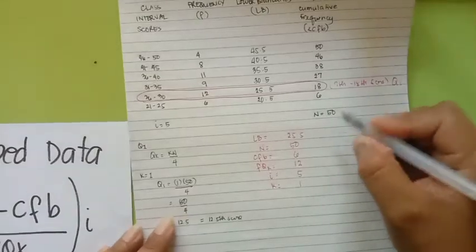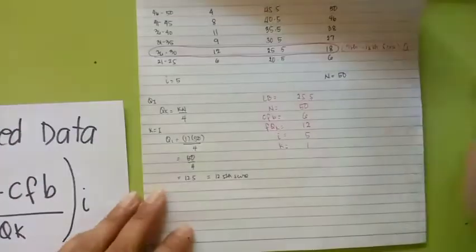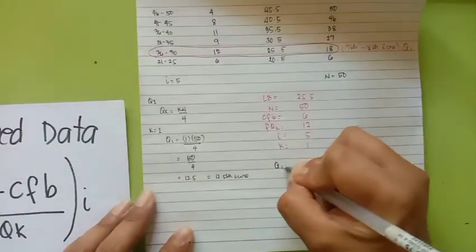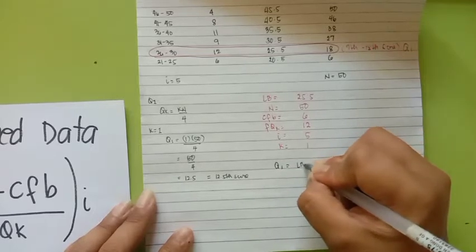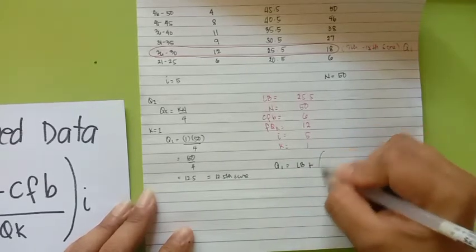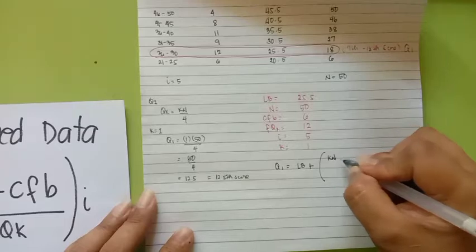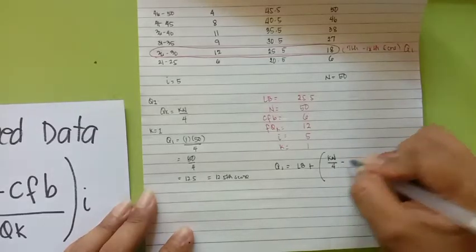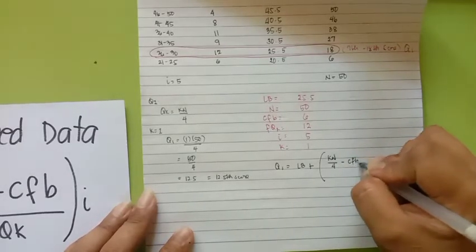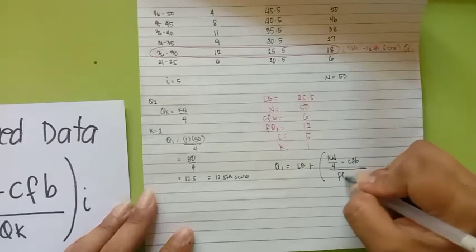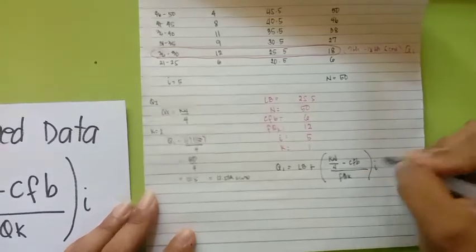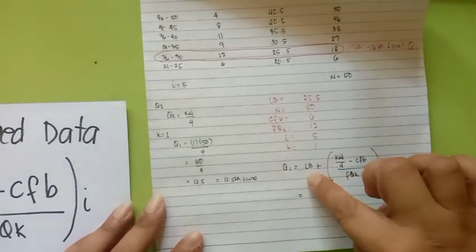So, Q1 equals LB plus the quantity Kn over 4 minus CFB over FQK times I.